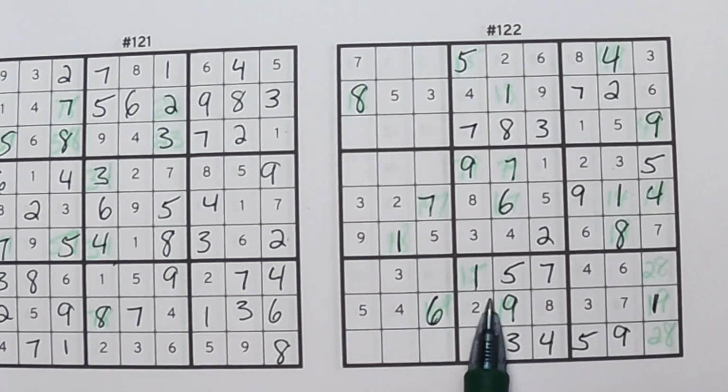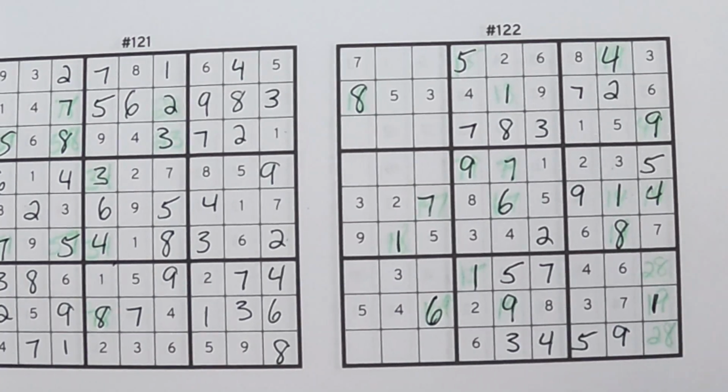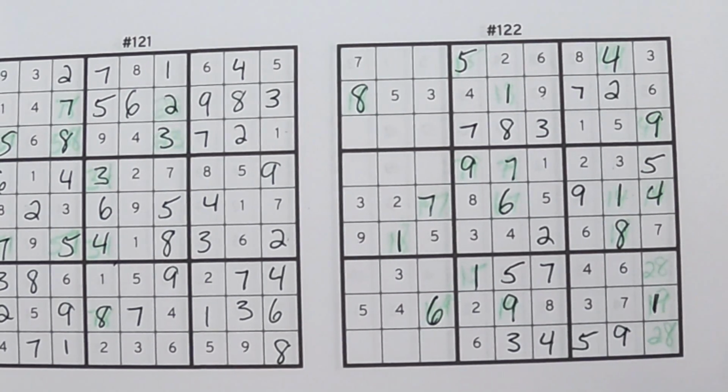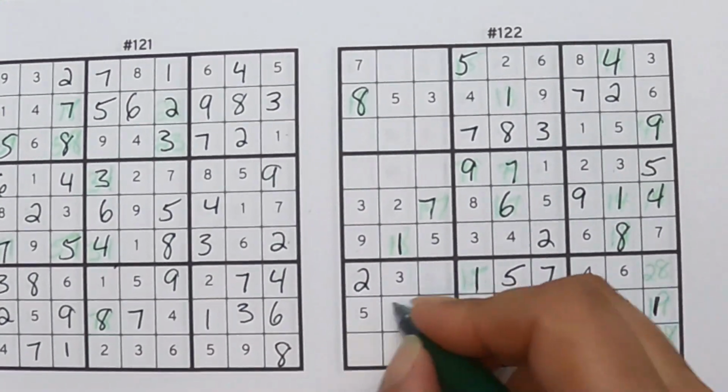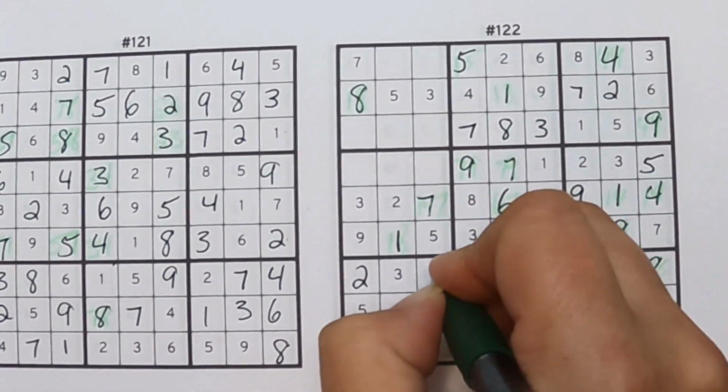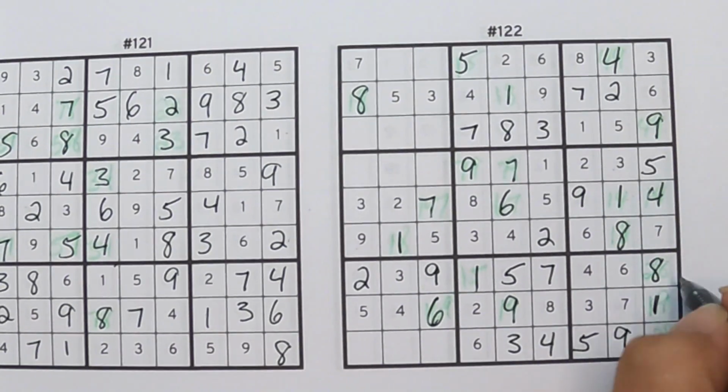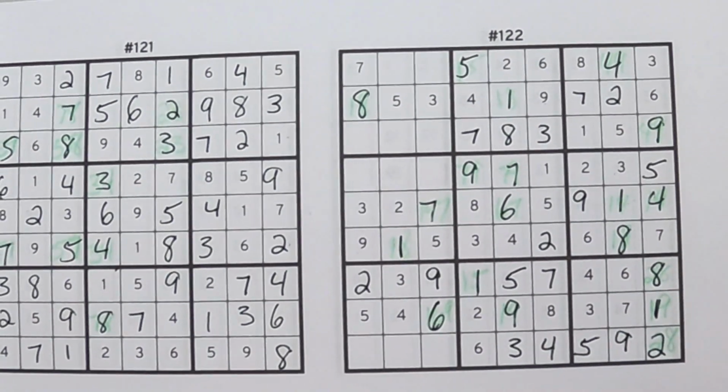For this row now, we're missing 2, 8, and 9. We've got an 8 and 9 here, so this is our 2. That 2 makes this our 8, 9. That 8 makes this our 2.